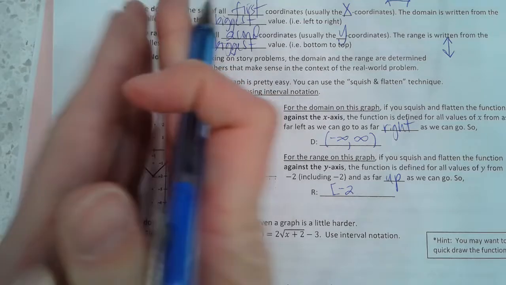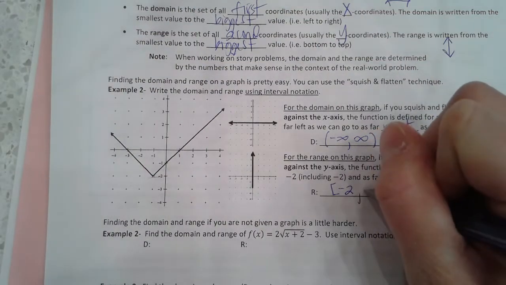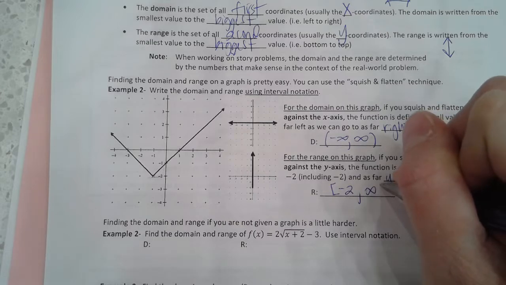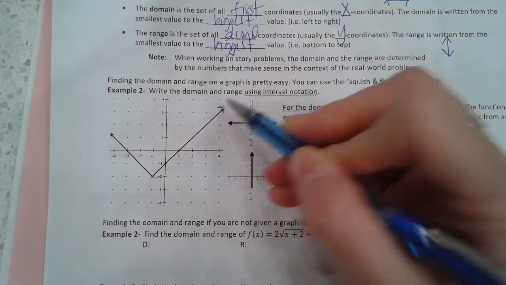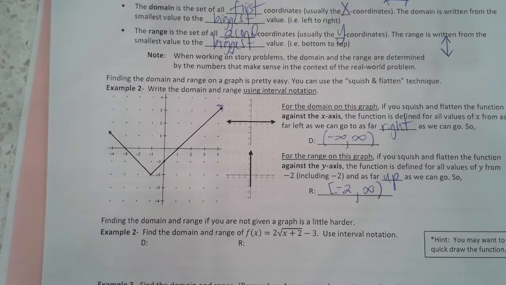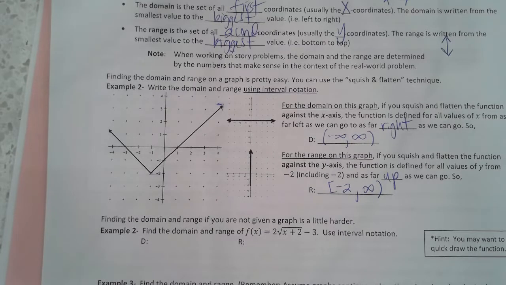So the furthest down it goes is -2, and the furthest up it goes is positive infinity, because it's going to keep going up forever. We know that because of the arrows. And infinities always have parentheses.